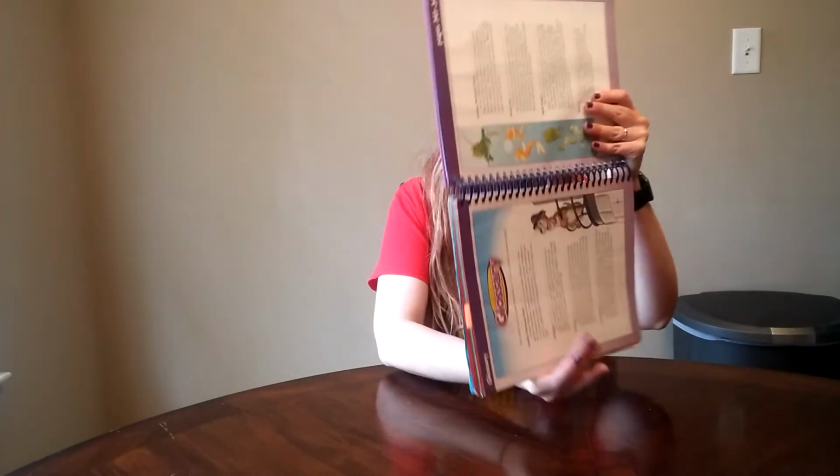I want to talk to you about using a glossary. Last week we talked about dictionary skills and we talked about entry words, and we also talked about words in ABC order in the dictionary.